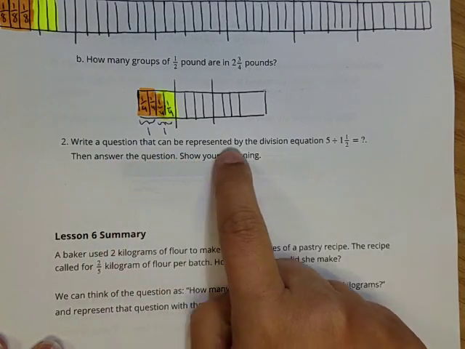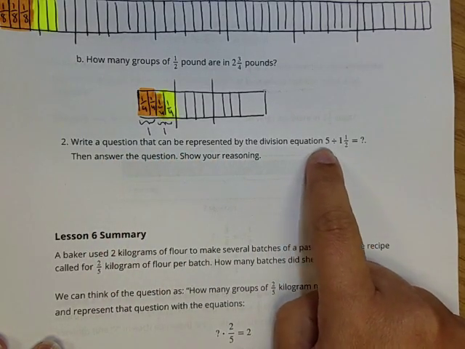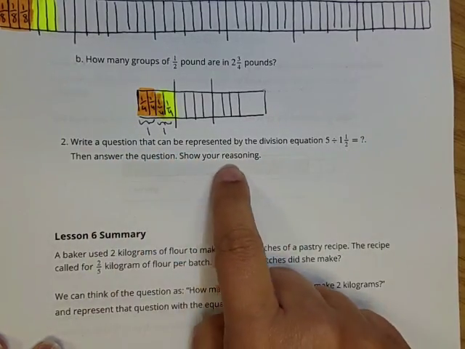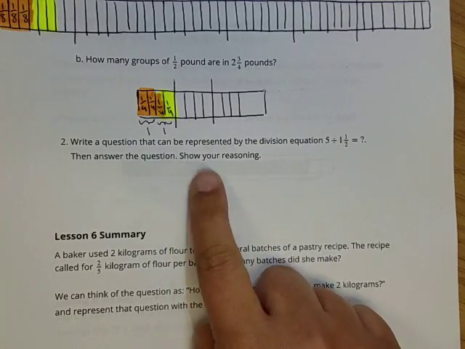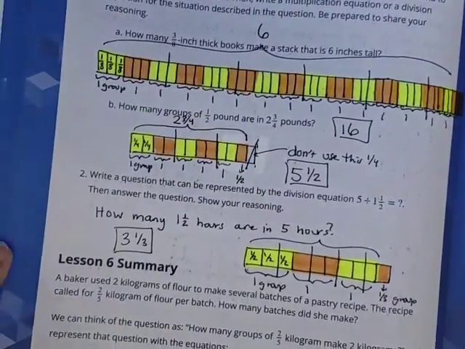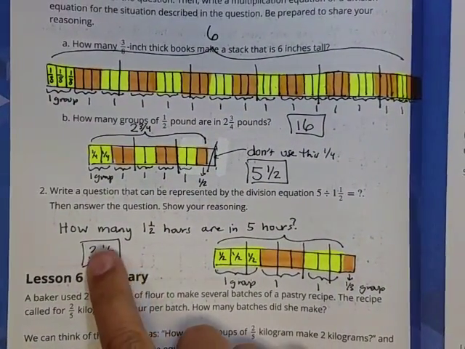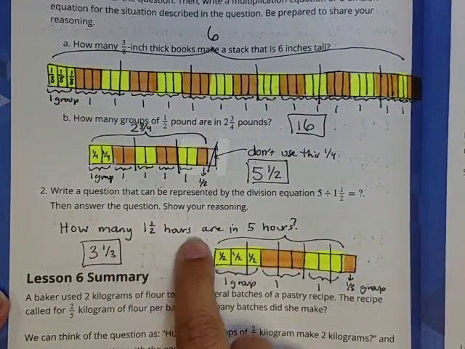Okay, so back to my second paper. We're going to write a question that can be represented by the division equation, 5 divided by 1 1/2. Then you're going to answer the question and show your reasoning. Just for sake of time, because this video is getting a little long, I'm going to show you the question I came up with. How many 1/2 hours are in 5 hours?